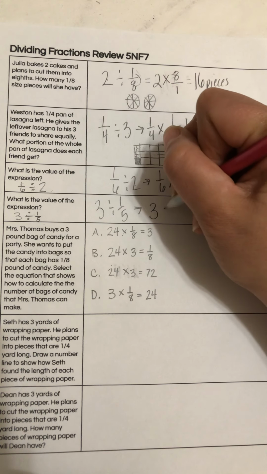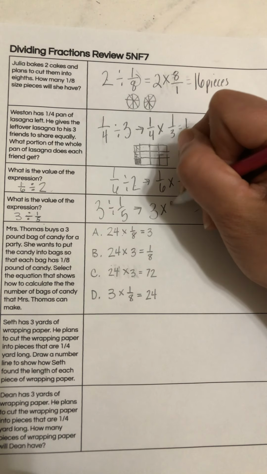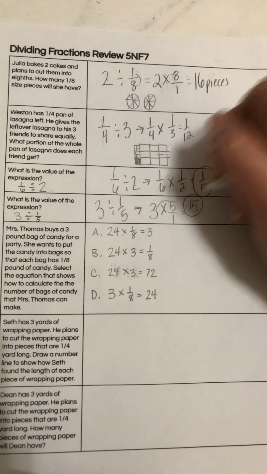Leave the dividend the same, turn division into multiplication, and the reciprocal of 1/5 is 5/1. Multiply, and you get 15.